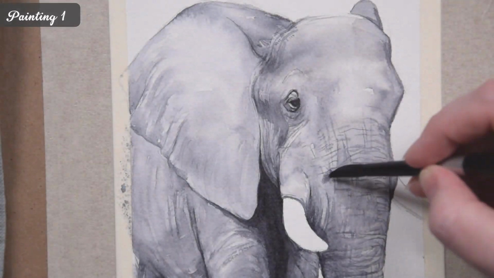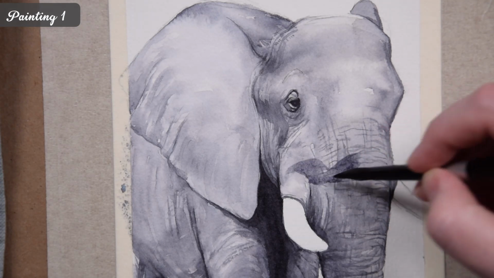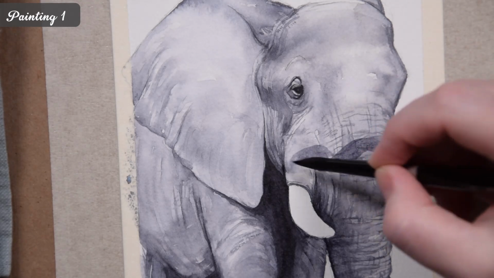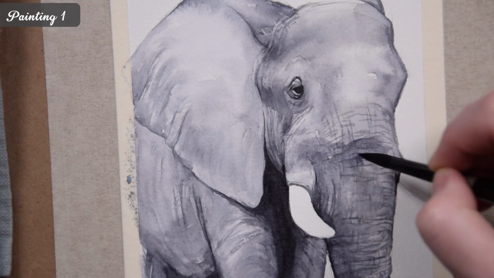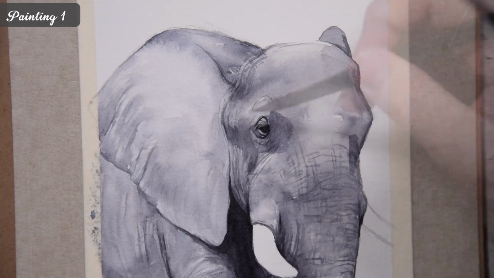Our final adjustments on Painting 1 are focused on adjusting values and reinforcing the overall forms. Using my soft brush, I can gently lay in these washes with minimal disruptions to the details below.